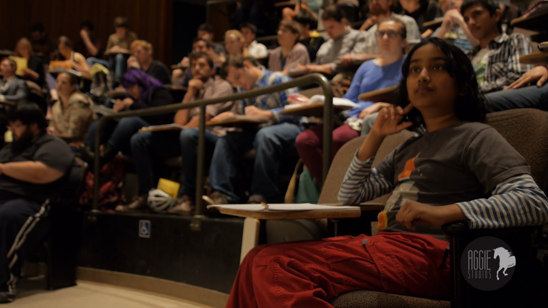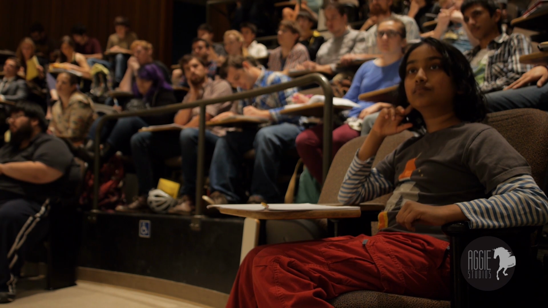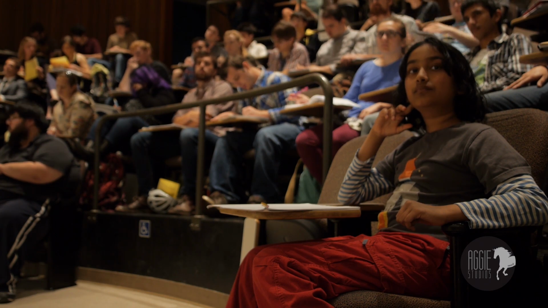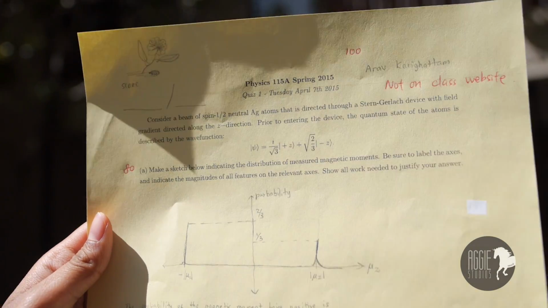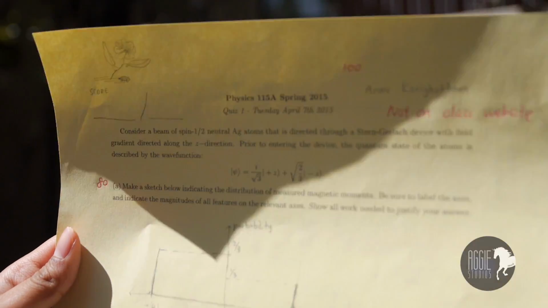We talked about finding expectation values using matrix mechanics. And so you can write the rotation matrix as e to the i j z d phi over h bar. I got one quiz back, and it was 100, shows 100.